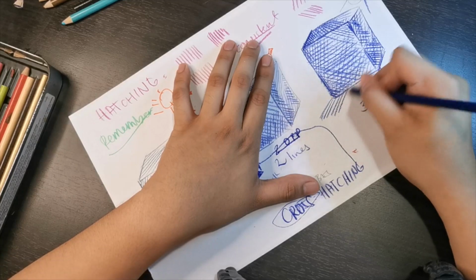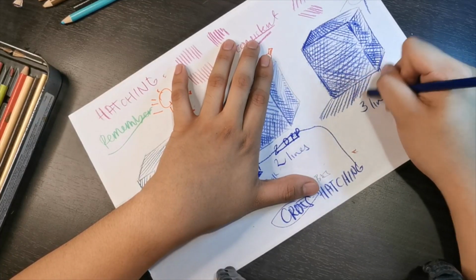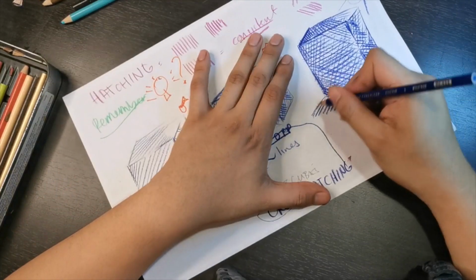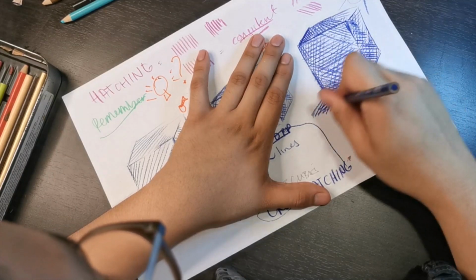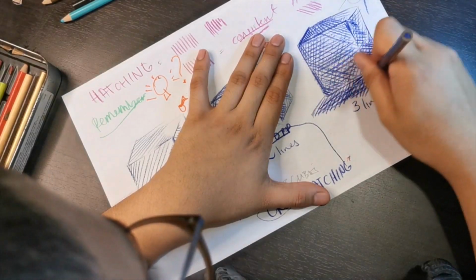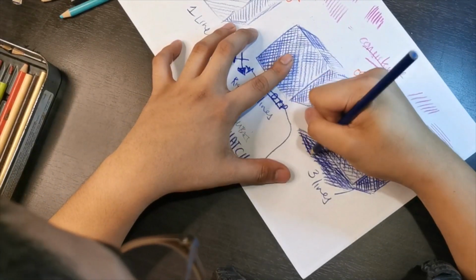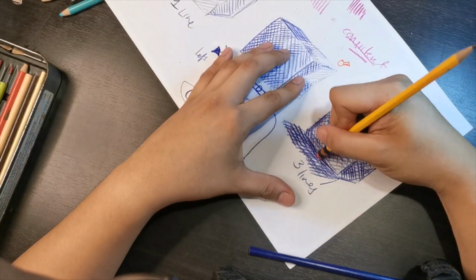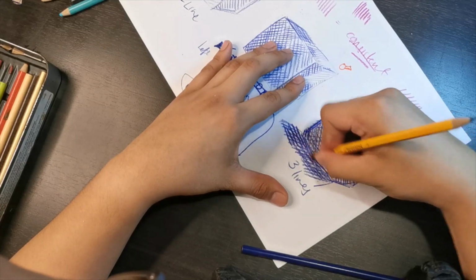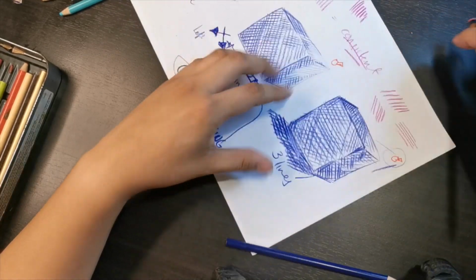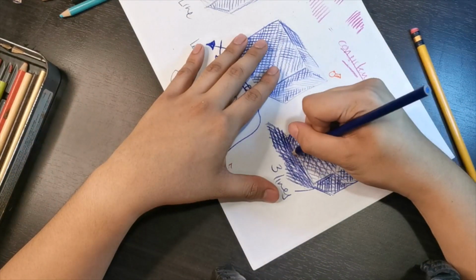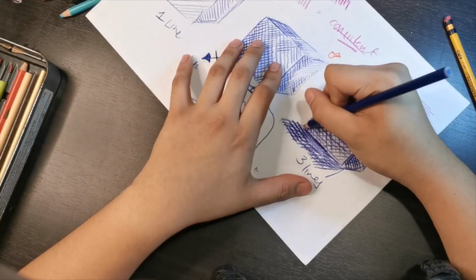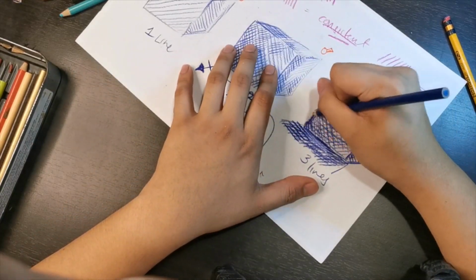But I will be using cross-hatching as well. Following the direction of the shadow. And I'll erase a part malapit doon sa ating figure para meron siyang secondary shadow na mas light kaysa doon sa primary shadow.